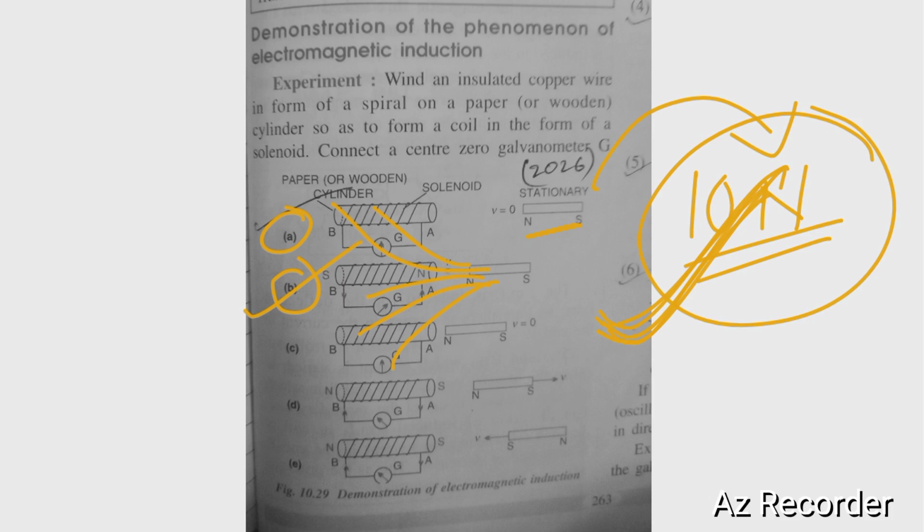And what if you are trying to remove it? Initially in figure B, you tried to introduce the magnet near the solenoid. Now you are trying to move it away. So the magnetic field lines, which we have assumed as 10, the 10 magnetic field lines which were earlier in association with the solenoid, have now decreased, because when you move the magnet away from the solenoid, the interaction between the magnetic field lines and the solenoid decreases, right?